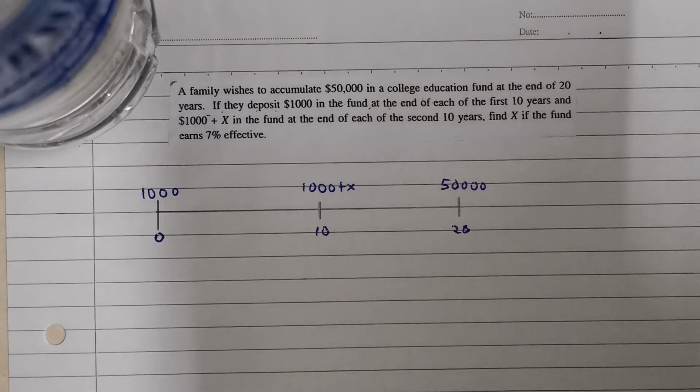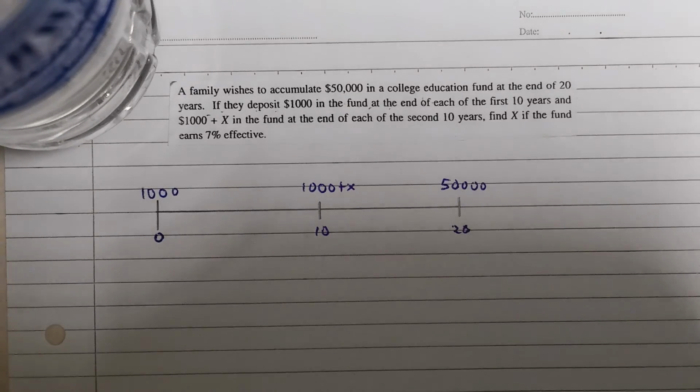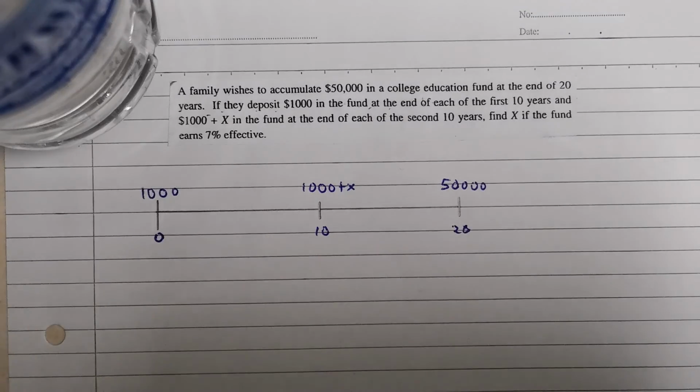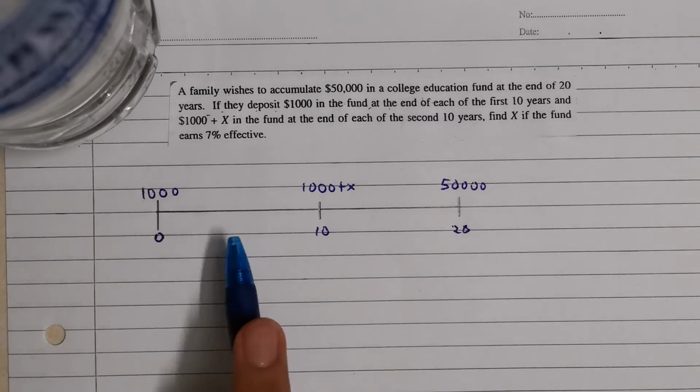Hello, welcome back. We are now in chapter 3. This is the first question of chapter 3. A family wishes to accumulate 50,000 in a college education fund at the end of 20 years. If they deposit 1,000 in a fund, okay. Now I have drawn the timeline.